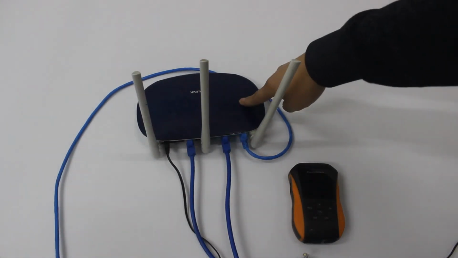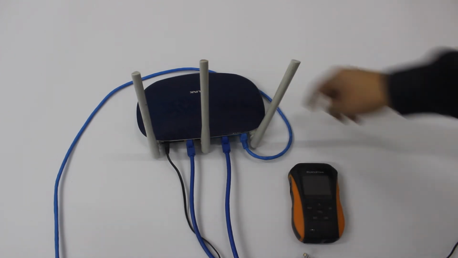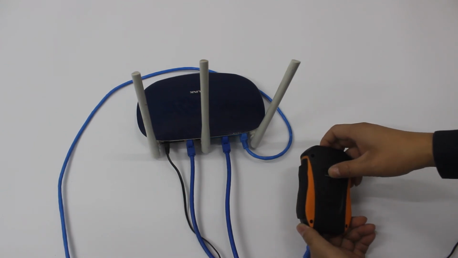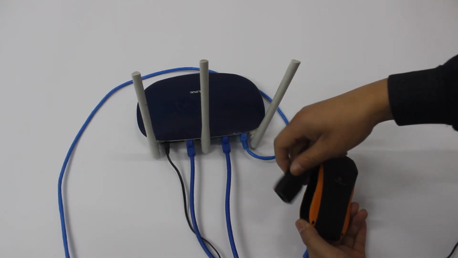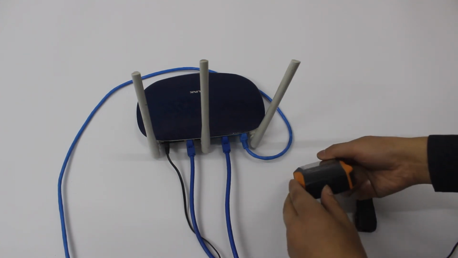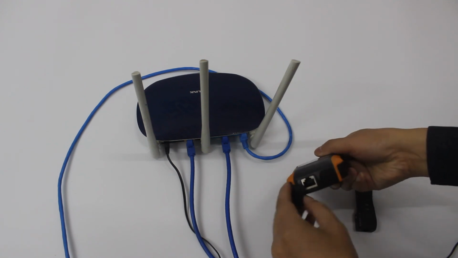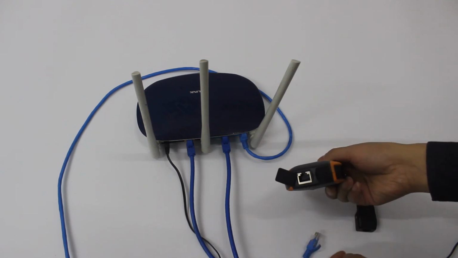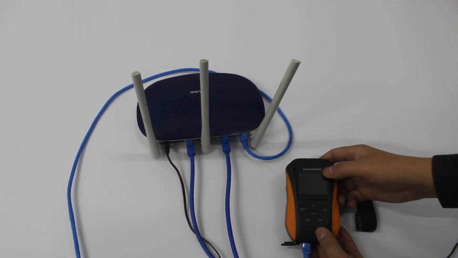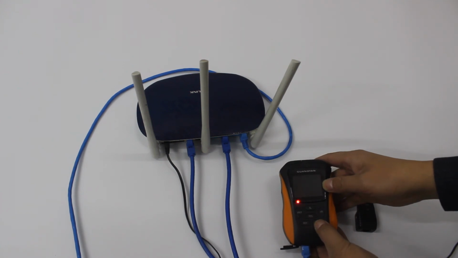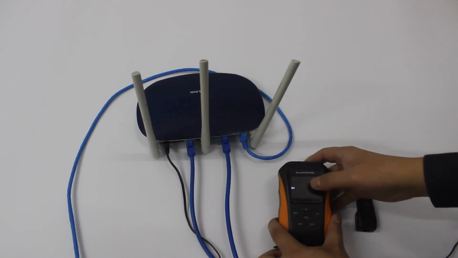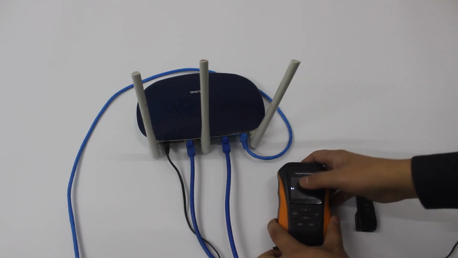This is router installed with RJ45 Ethernet cable. On the back of OPM, press inside. The slave module comes out. Take out the slave module. On the bottom of OPM, open the dust cover. Connect the cable with Ethernet port. Long press LED button to turn on Ethernet cable tracker function. The wireless icon appears on the display.